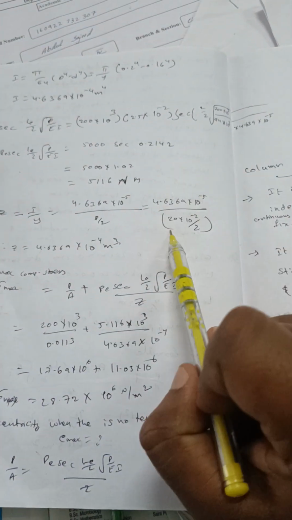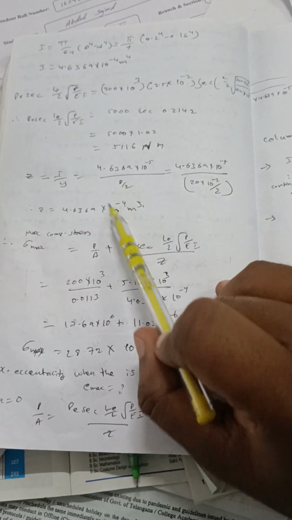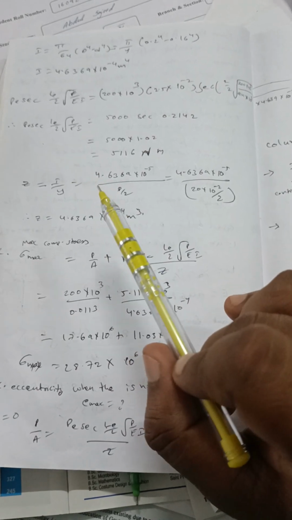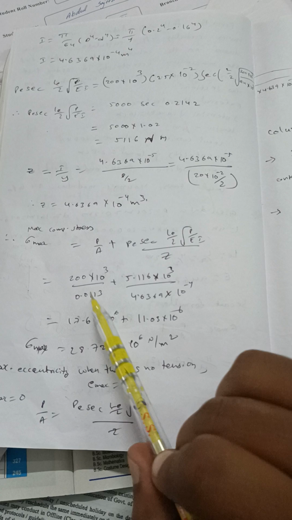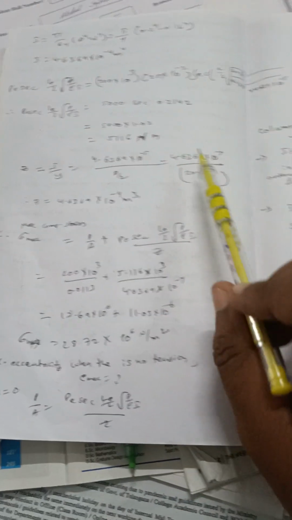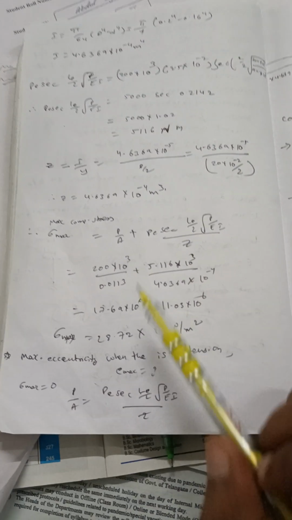Okay, now what is D? External diameter is given as this one, 20 into 10 power minus 2, and this is your Z. Now next, maximum compressive stress. Substitute everything in this formula. All the values are there, you can substitute directly. Then you can find sigma max. This is the first question.